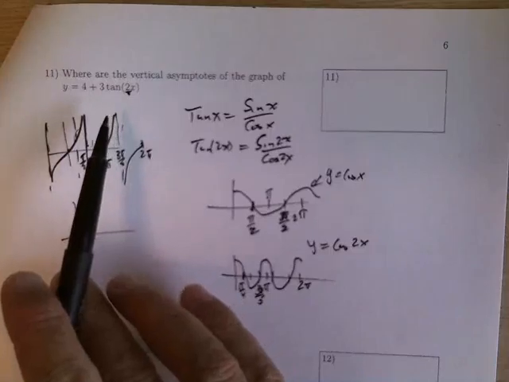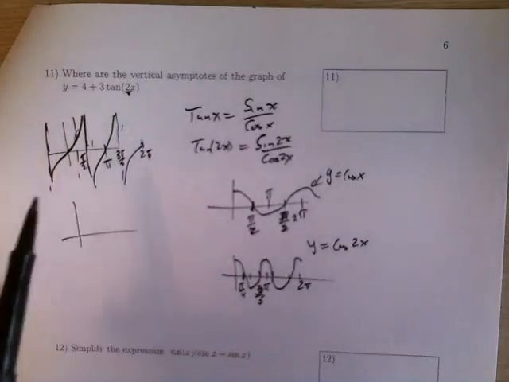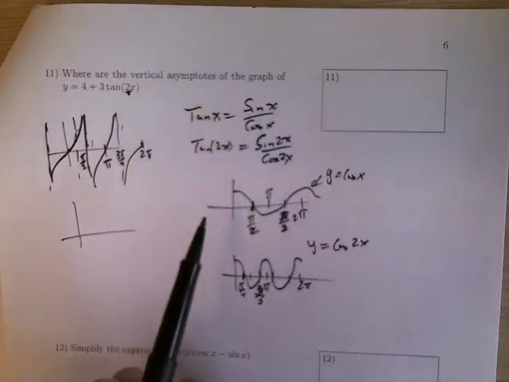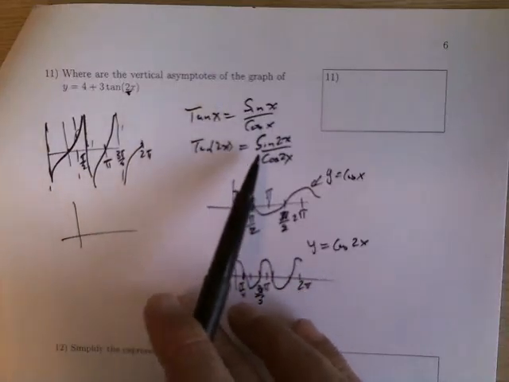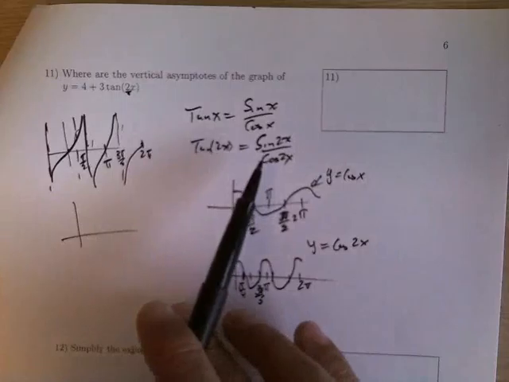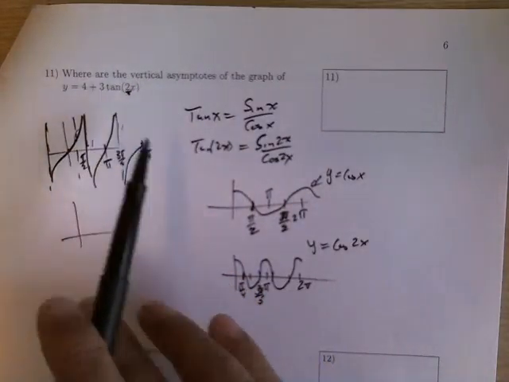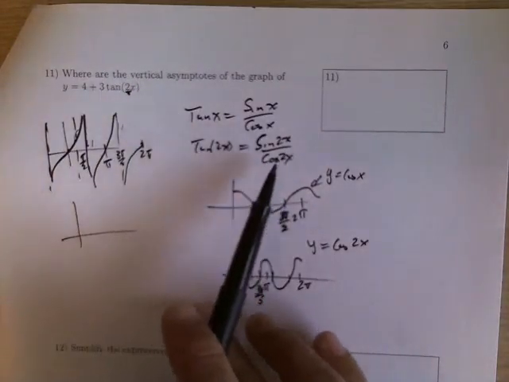But even if you didn't have a grasp of that, you do know something about the tangent. You know that the tangent is sine x over cosine x. So the tangent of 2x would be sine 2x over cosine 2x. And to ask where are the vertical asymptotes is to say, when are you trying to divide by 0? When is the cosine of 2x equal to 0? Well, I know graphs of cosine, and then I know what the 2 does, right?